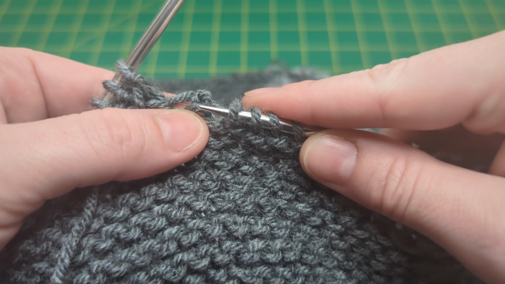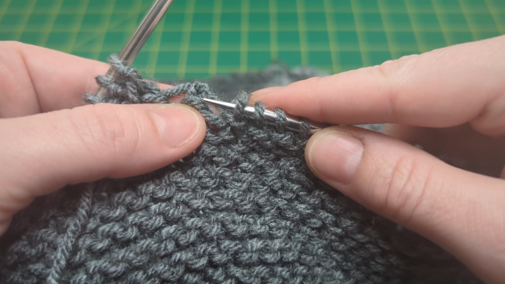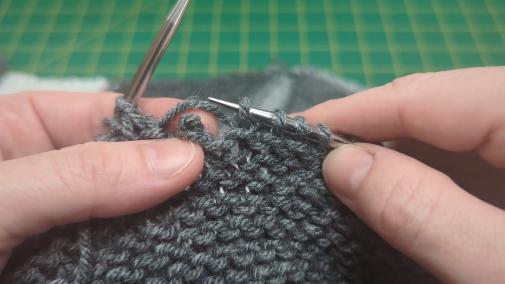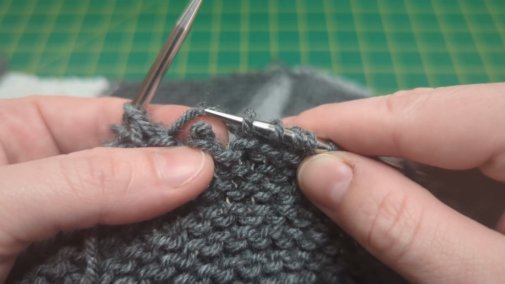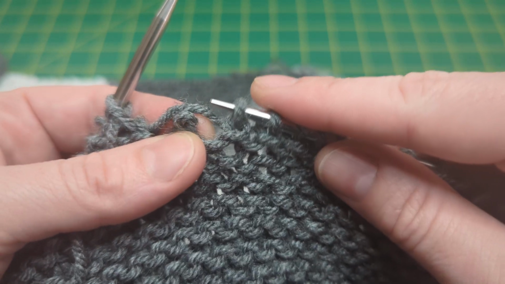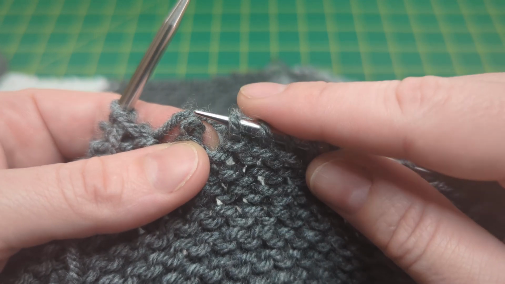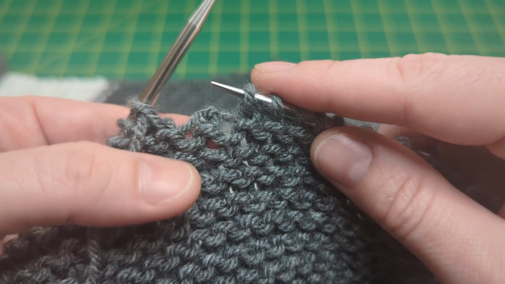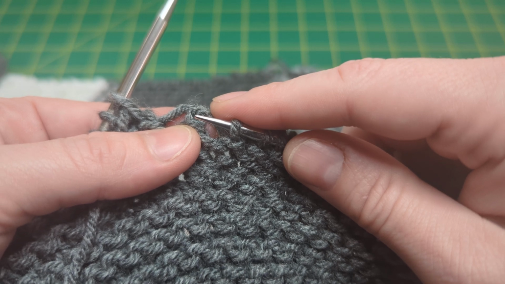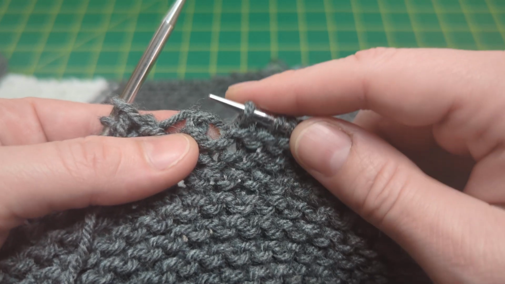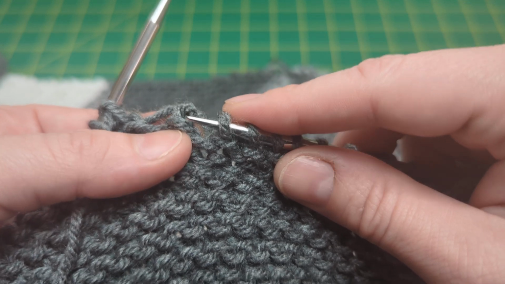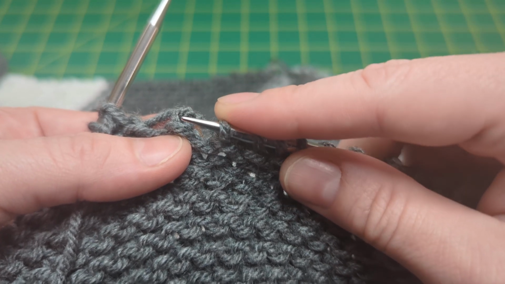Here's the stitch that we're looking at, and you can see this strand of yarn. This is the stitch that got dropped. So this stitch already exists, and we need to use this to make the stitch that dropped. So for garter stitch, really for picking up any stitch, we're going to pick up our stitch with our right needle.